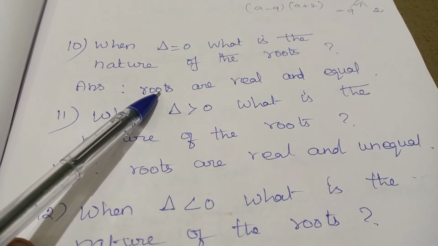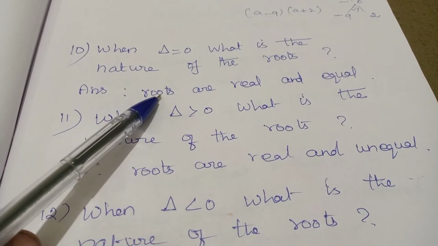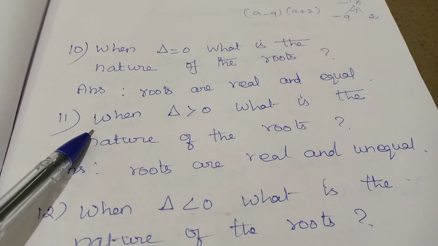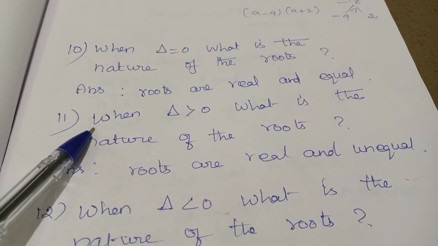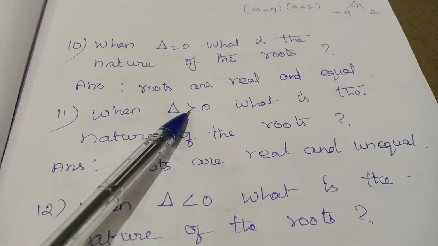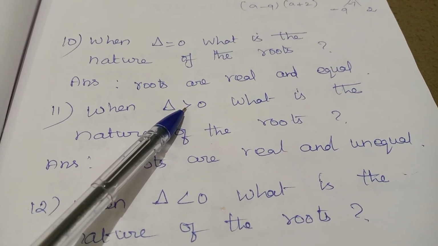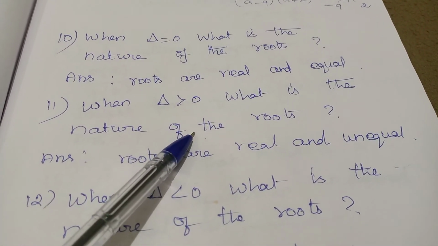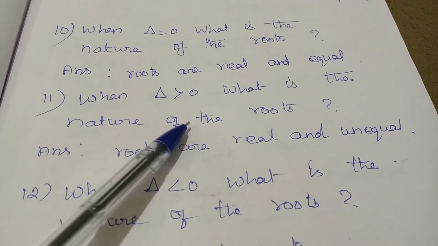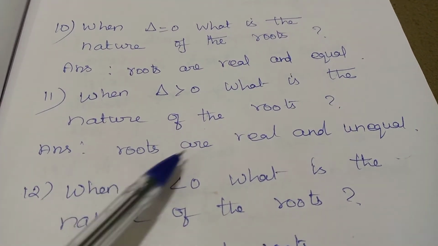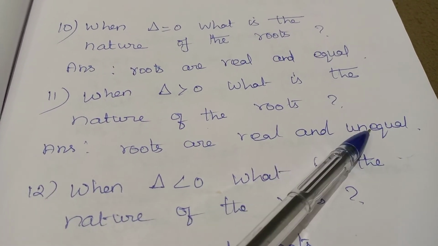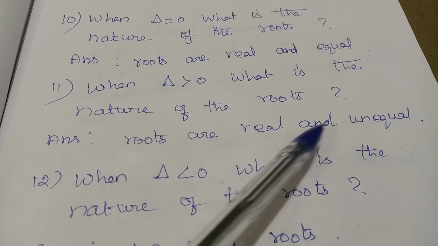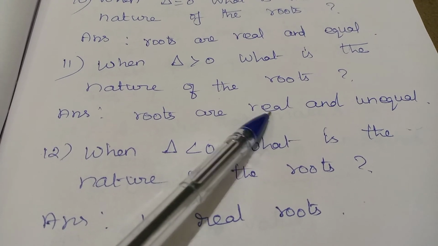If the value is 0, the nature of the roots we can see: roots are real and equal. Next question. When delta is greater than 0, what is the nature of the roots? When delta is greater than 0, the roots are real and unequal. More than 0, above 0, positive value. So the roots are real and unequal.